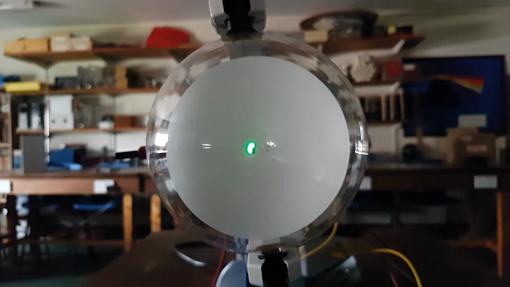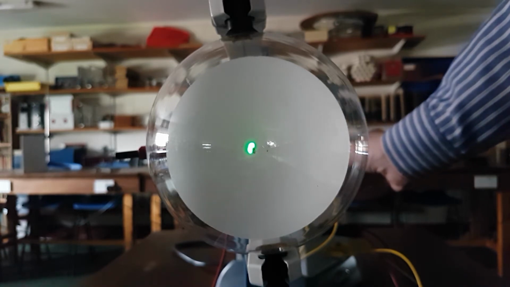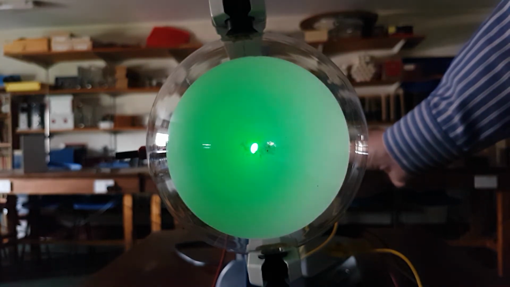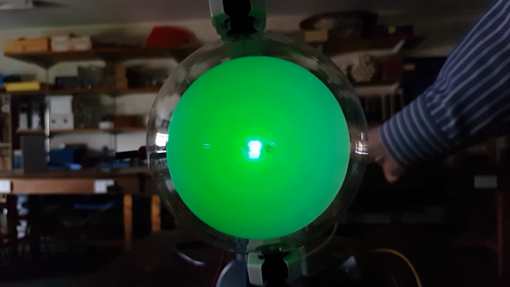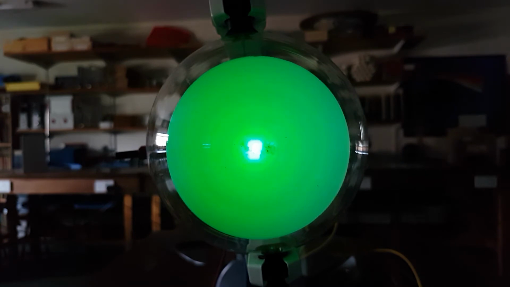So here we have the apparatus set up with a little green dot in the centre of the screen. And I'm going to increase the accelerating PD, and you'll see it becoming greener and greener and greener as more electrons hit it. And as I get to a certain amount, you'll just start to notice some concentric rings appearing. They're quite faint on my camera, but they're showing up quite well. The dot in the centre has become much larger on the screen. That's a camera effect. It isn't quite like that on the actual screen I'm looking at.